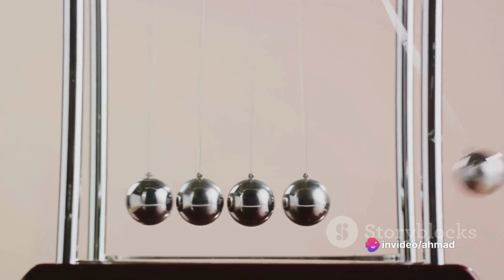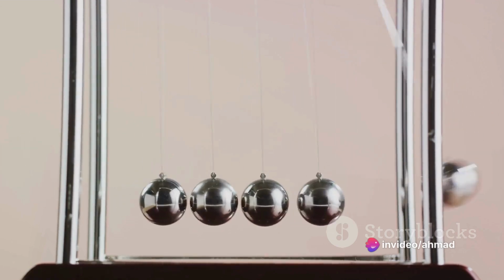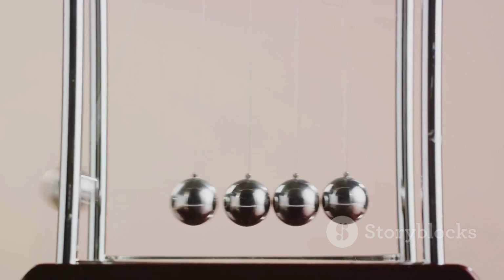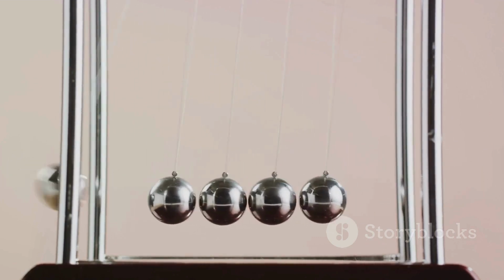It's what gives an object its weight. It's why a feather feels light and a bowling ball feels heavy. The bowling ball has more mass because there's more stuff packed into it.